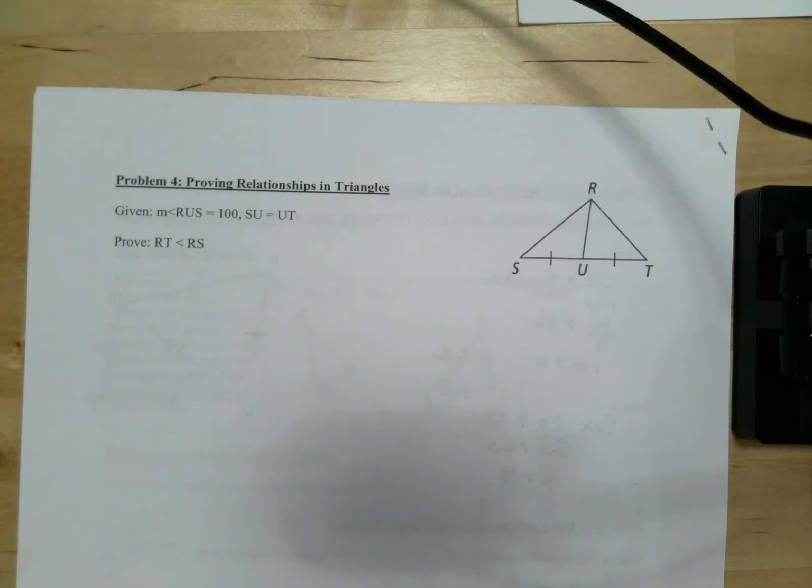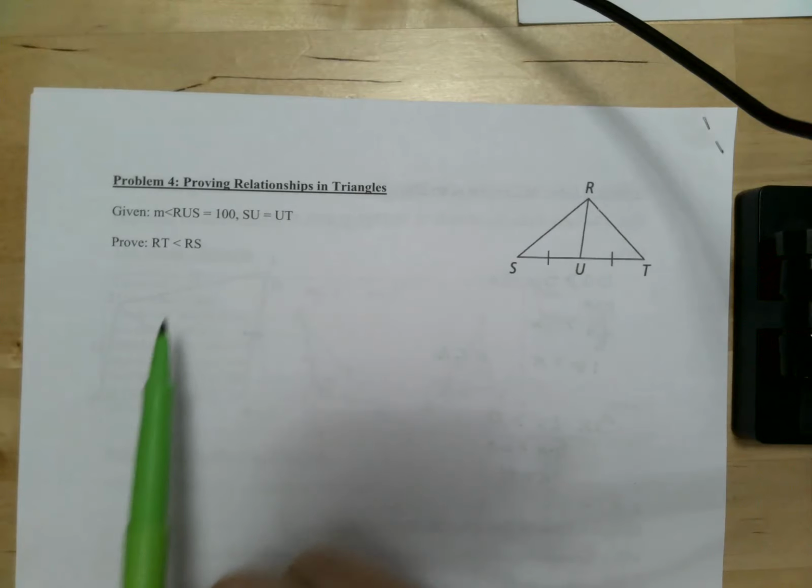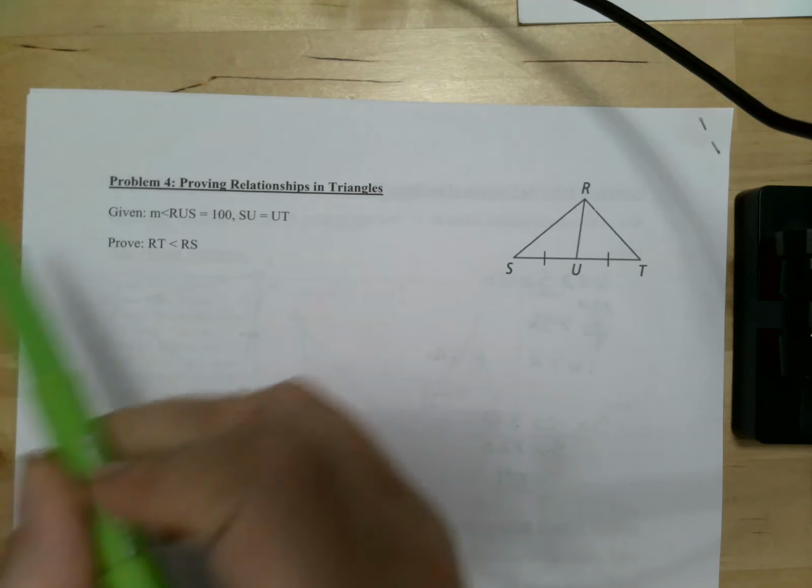And last but not least, look at this. We have a proof. However, we're not going to do this.